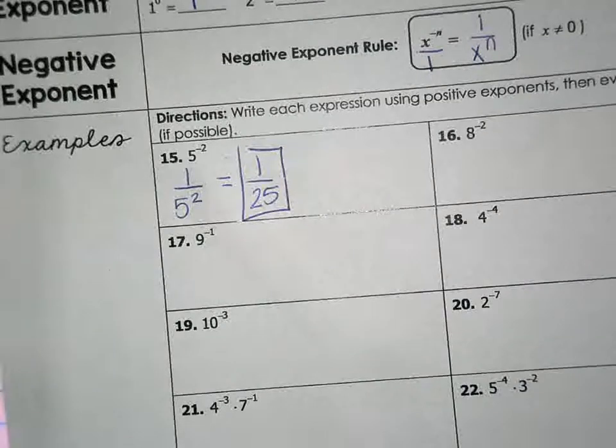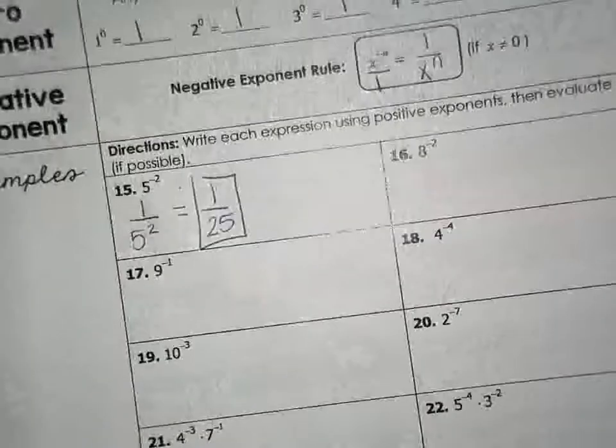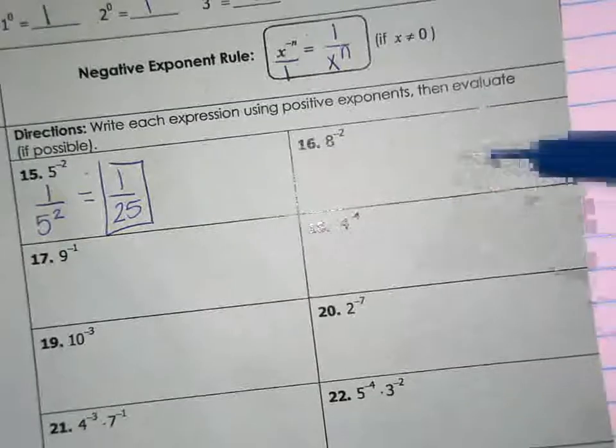Yes, Brock? Does that mean that technically you could just do 5 to the second power and then put a 1 over it? Technically, yes. The reason I wouldn't is because the problems, if you notice, get more complicated the farther you go down. But yes, technically speaking, that is correct. So everyone do number 16.